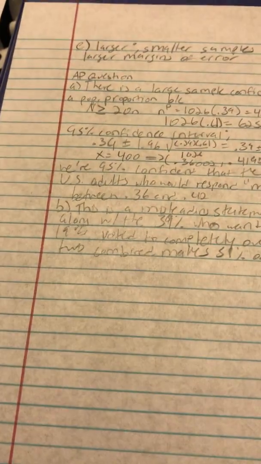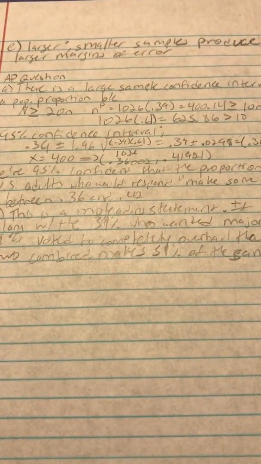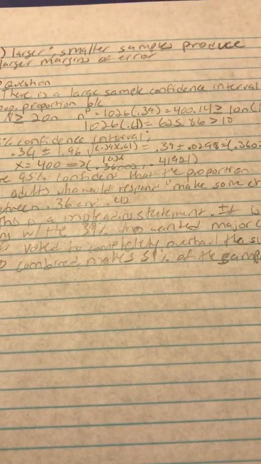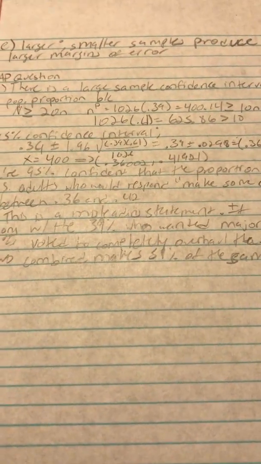And then I did x equals 400, which would equal 0.36002 and 0.41971.